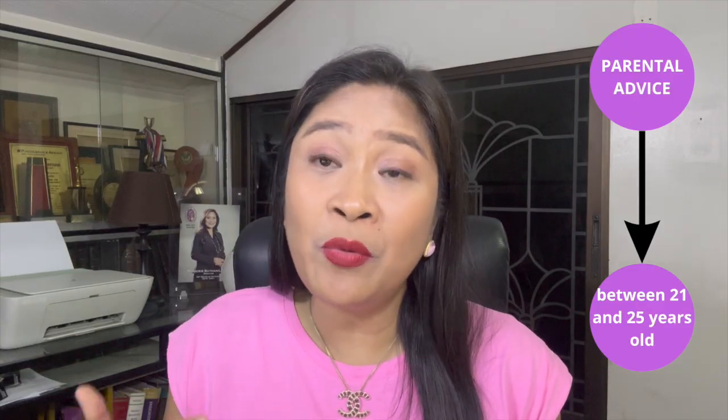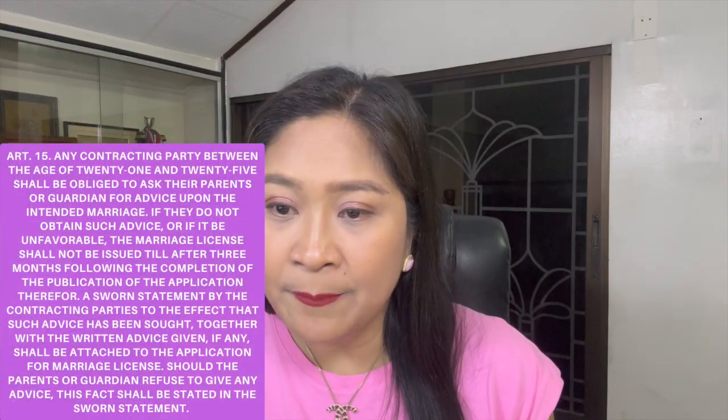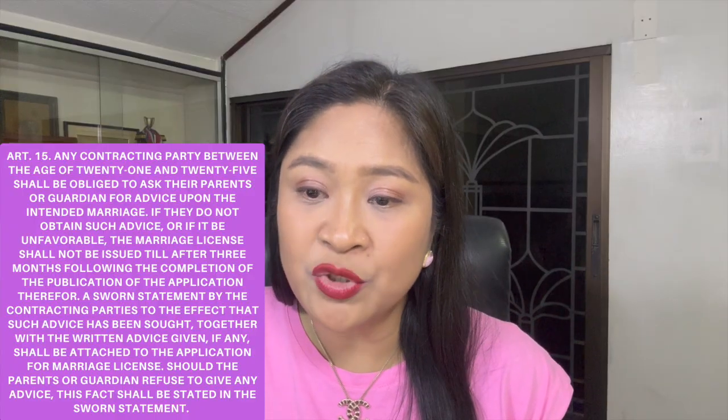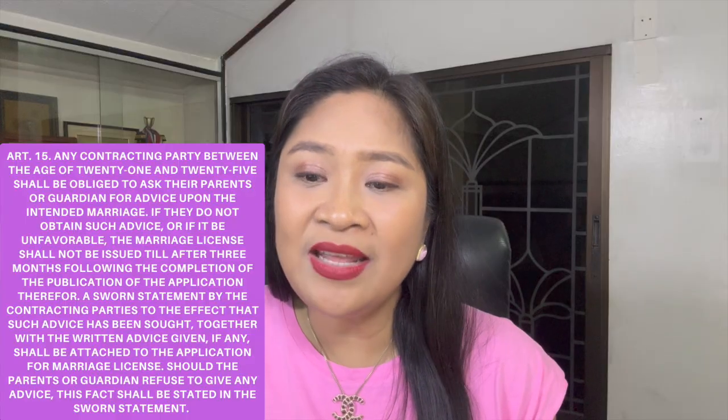That is Article 14, requiring the submission of parental consent for those marrying, according to Article 14, between the ages of 18 and 21. Now, let's look at Article 15, which also requires parental advice between the ages of 21 and 25. Article 15 says, any contracting party between the age of 21 and 25 shall be obliged to ask their parents or guardian for advice upon the intended marriage.